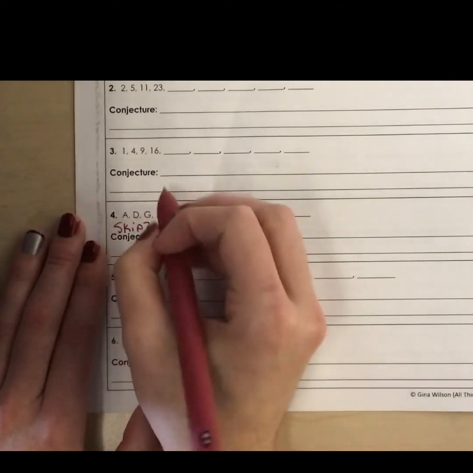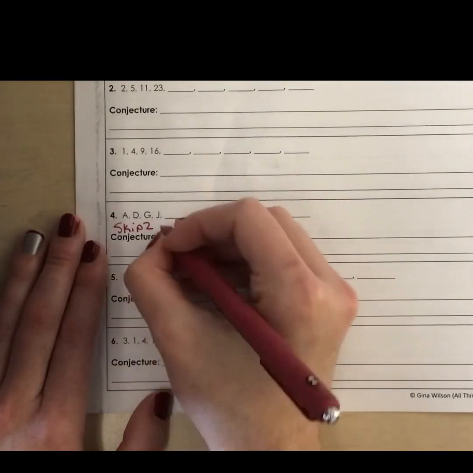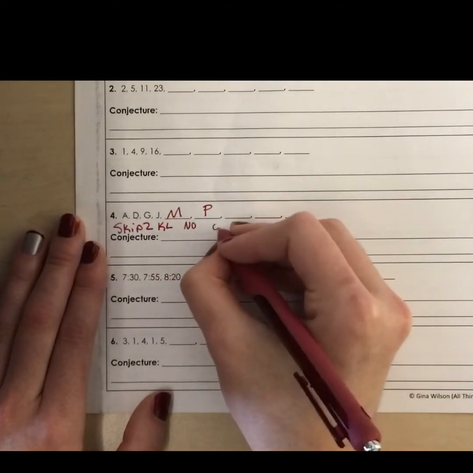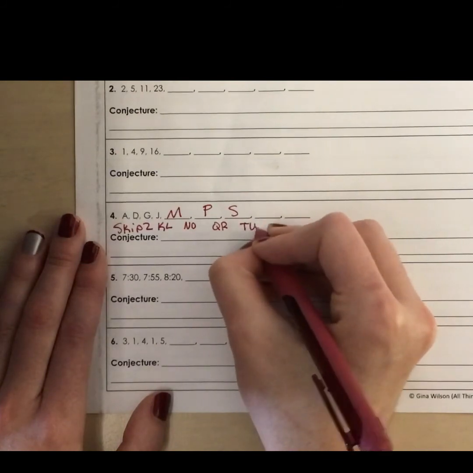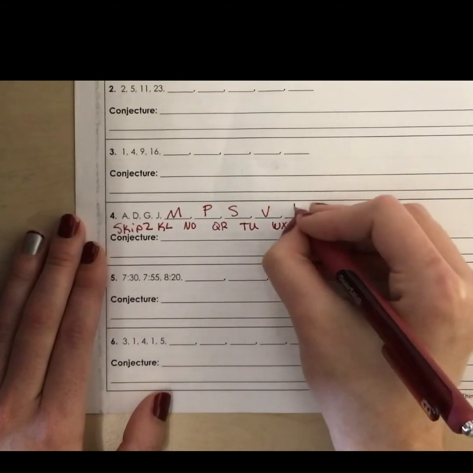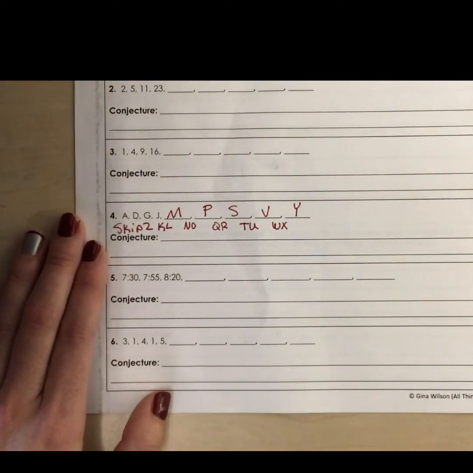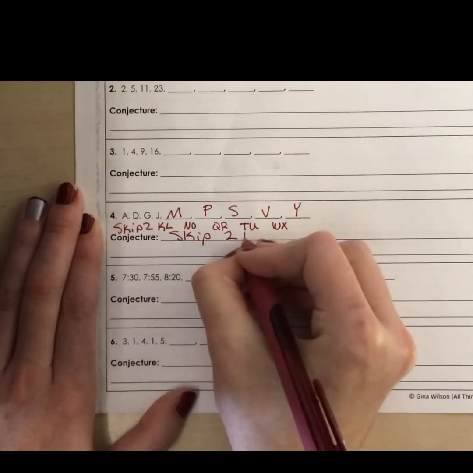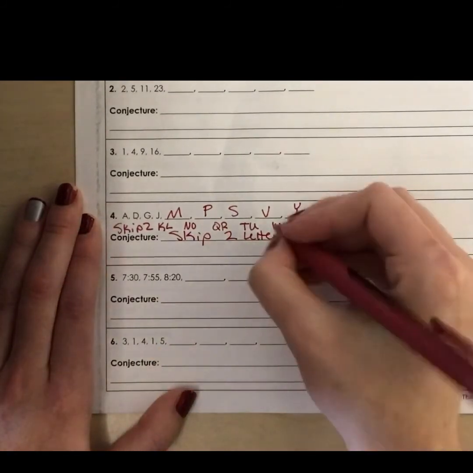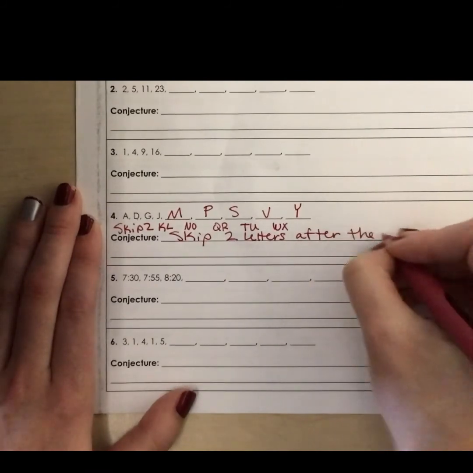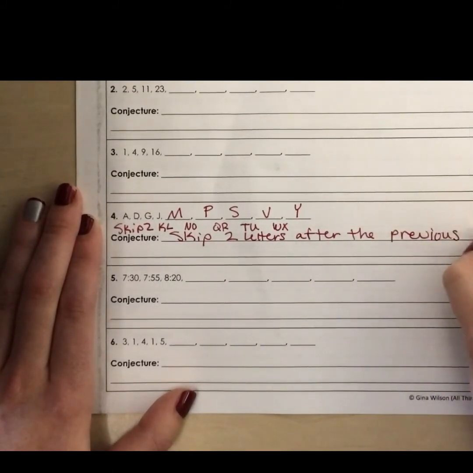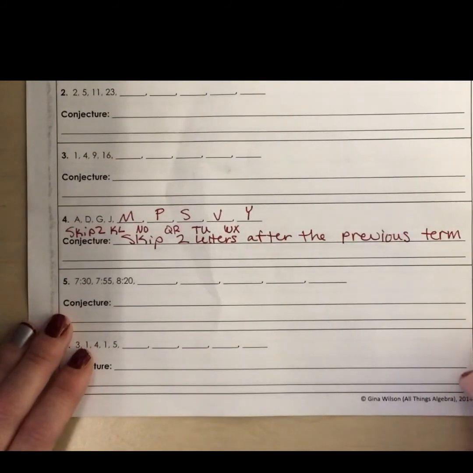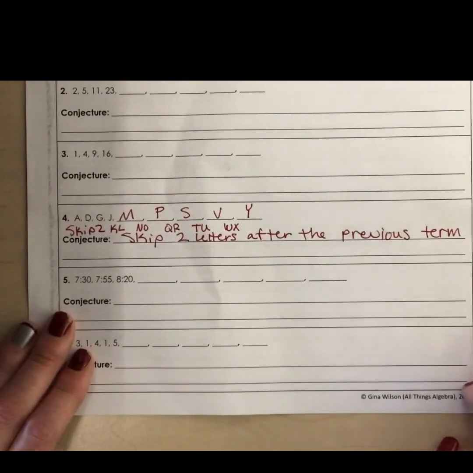So B, C would be in between, E, F, H, I, J, then we'd have K, L, M, N, O, P, Q, R, S, T, U, V, W, X, and Y. So to say this conjecture, we would skip 2 letters after the previous term. So we skipped 2 letters every time. Our conjecture could simply be to skip 2 letters after the previous term.